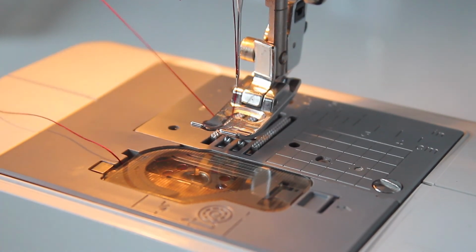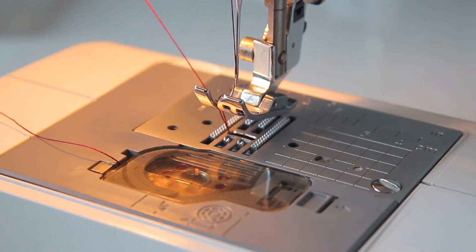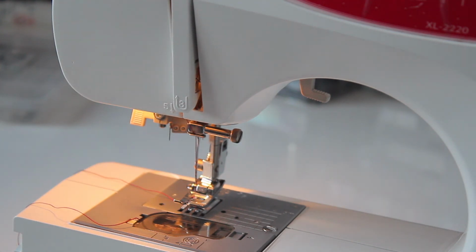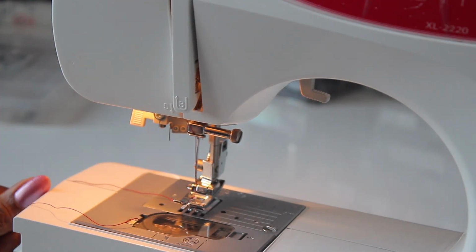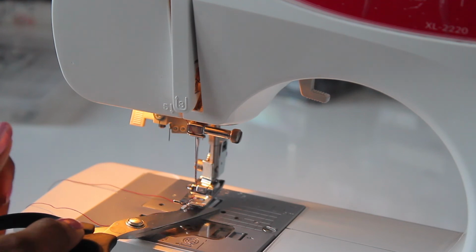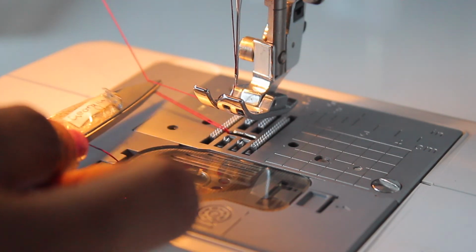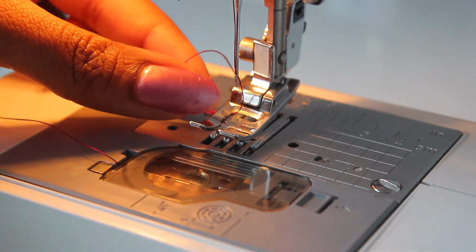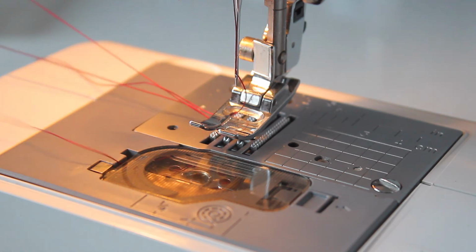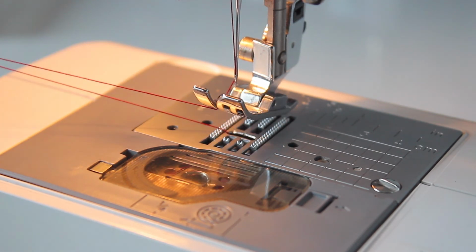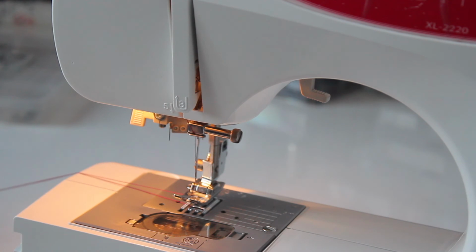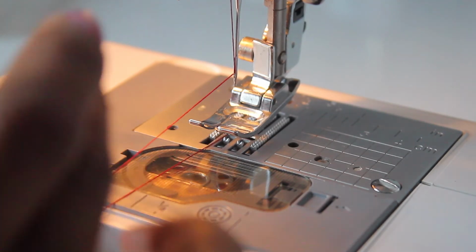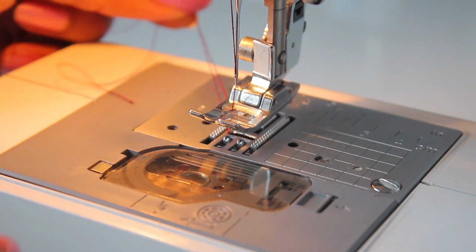So you can either do this with your hands or just get a small pointy instrument or some scissors. All I'm going to do is pull the bottom thread towards me like so, and there you have it. You have the top and bottom thread both threaded, and that is it, guys. Your machine is threaded and you're ready to use it.